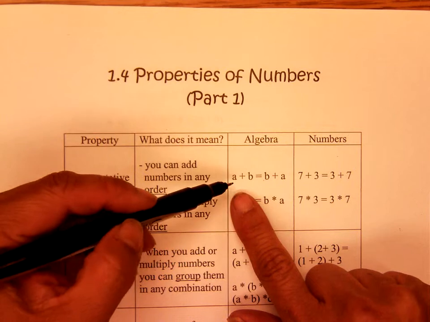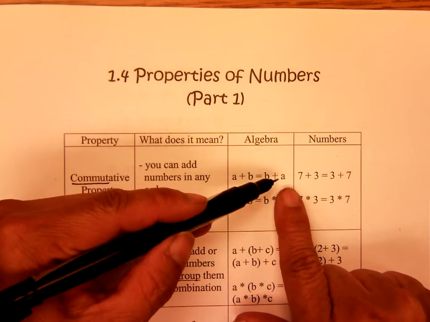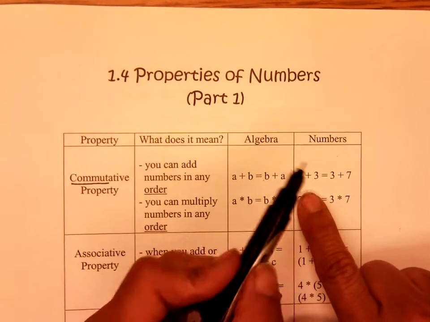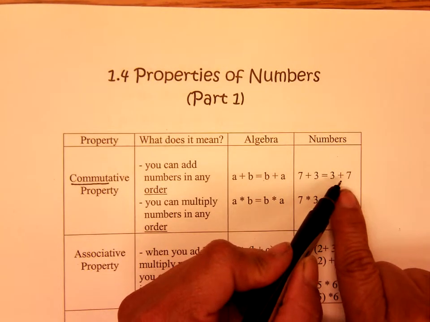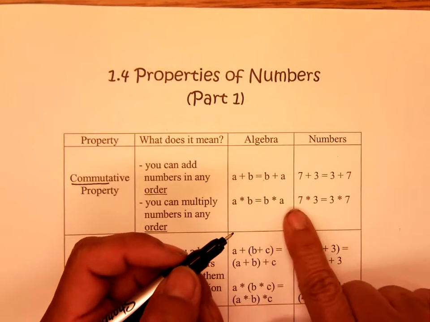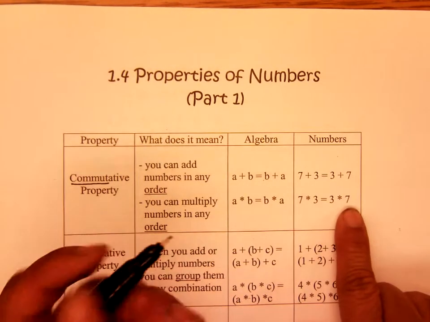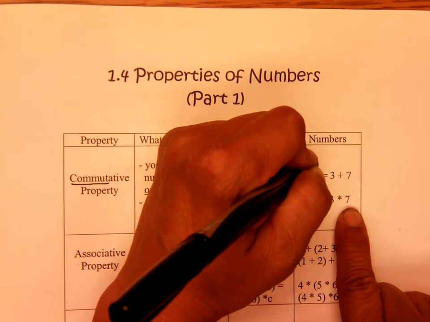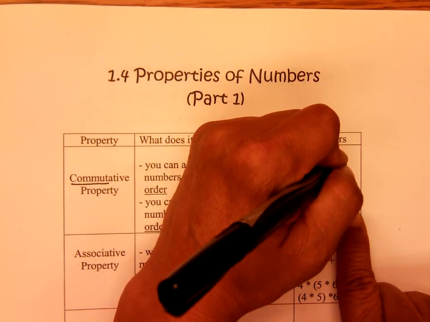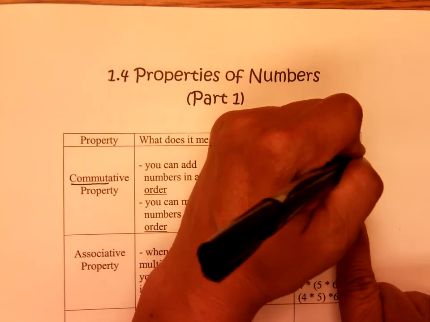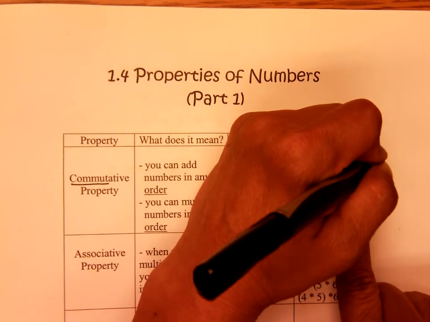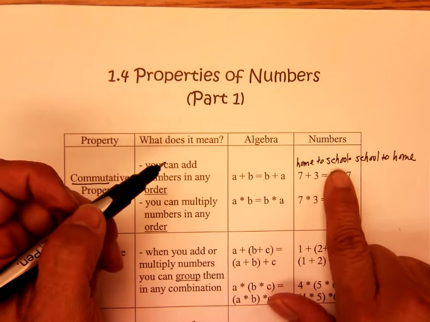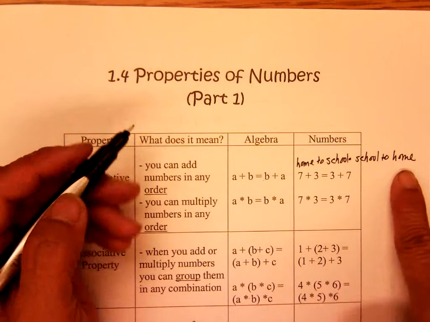So in algebra, you would see it as a plus b and b plus a, or a times b is equal to b times a. In numbers, it would be 7 plus 3 is equal to 3 plus 7, or 7 times 3 is equal to 3 times 7. Now, I kind of remember it as being home to school is equal to school to home. So you're commuting. You're going from home to school, and then you commute from school to home.